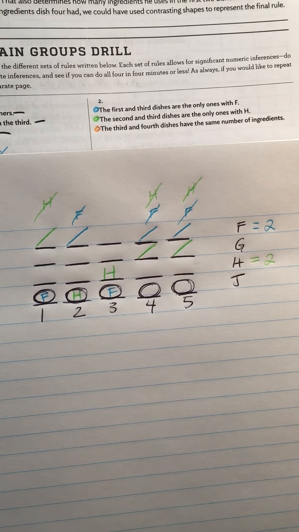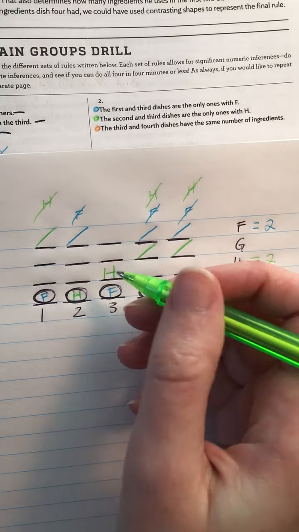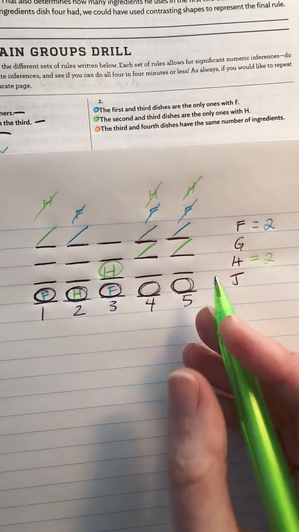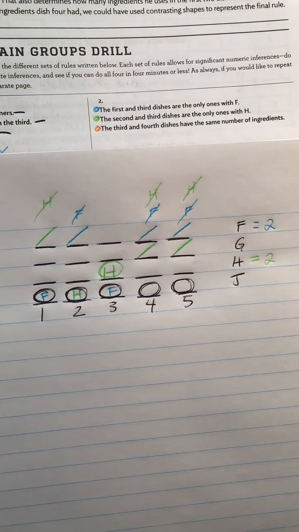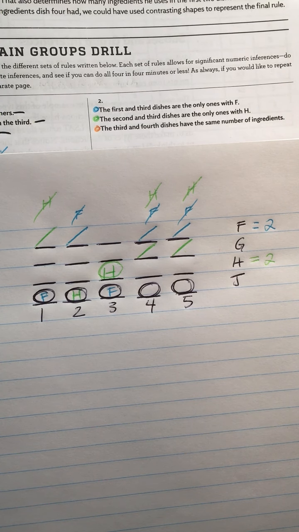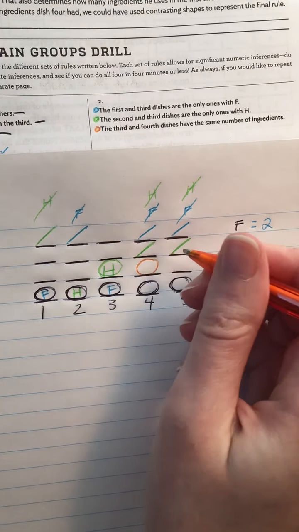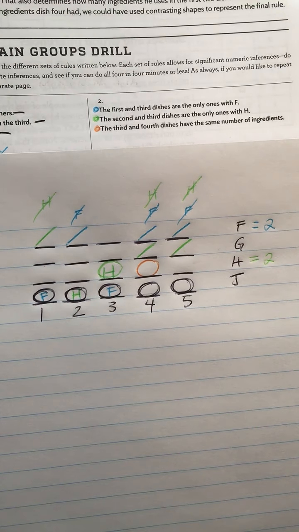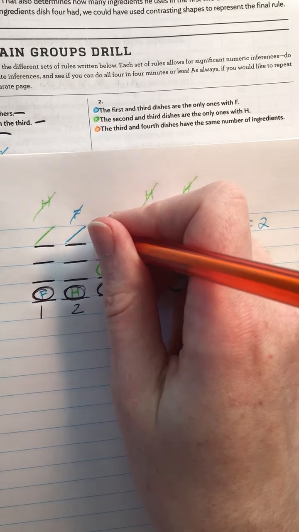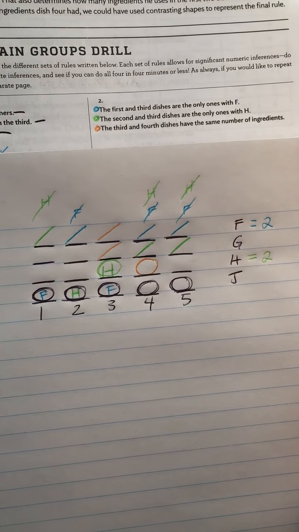Okay, and then the third and the fourth dishes have the same number of ingredients. So we know that the third dish has 2 ingredients, and we know that the maximum for the fourth dish is 2 ingredients. So we are going to have to say that for sure the fourth one has 2, and the third one has 2 as well.